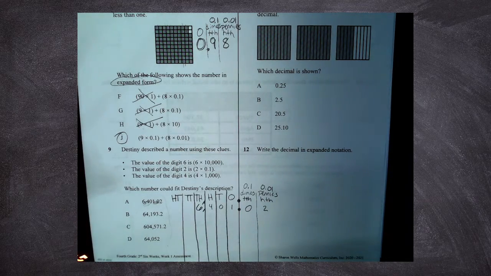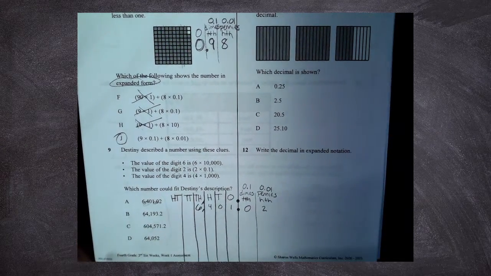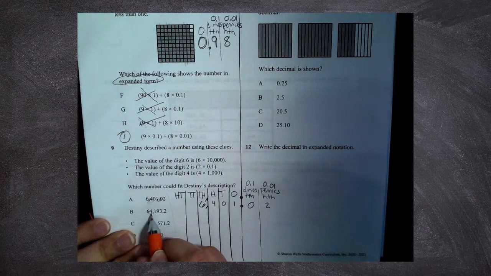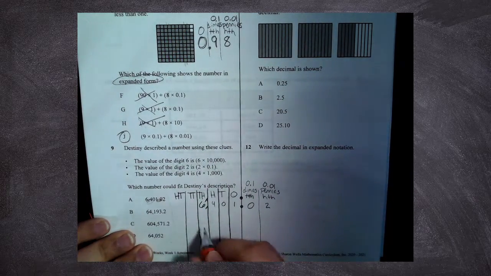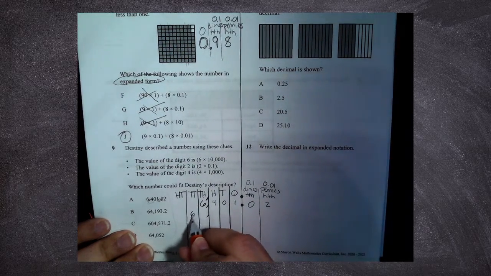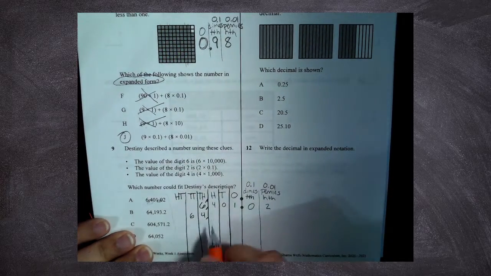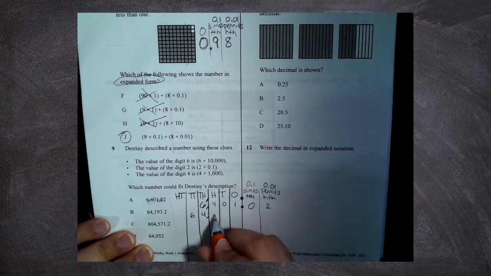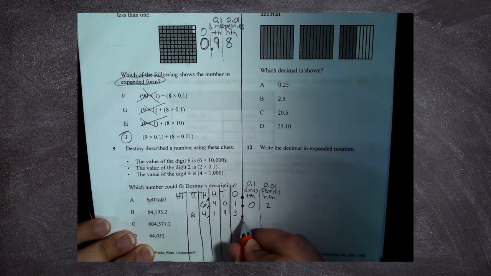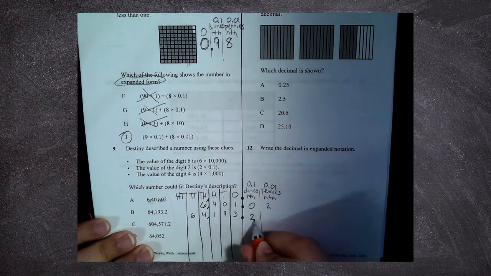I'm going to do the same thing to answer choice B. Comma and the decimal to help me keep things lined up. 6, 4, comma. The comma's right here. I have 6, 4, comma, 1, 9, 3, decimal 2.